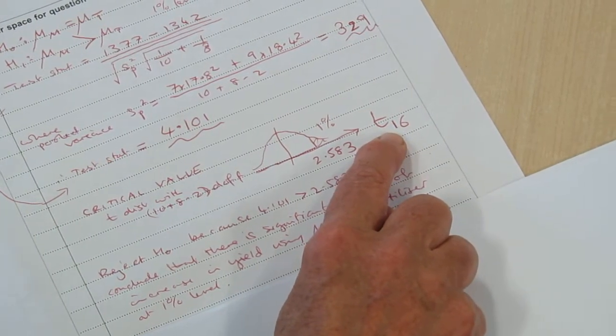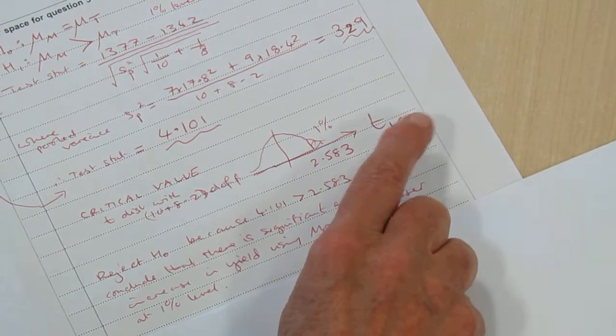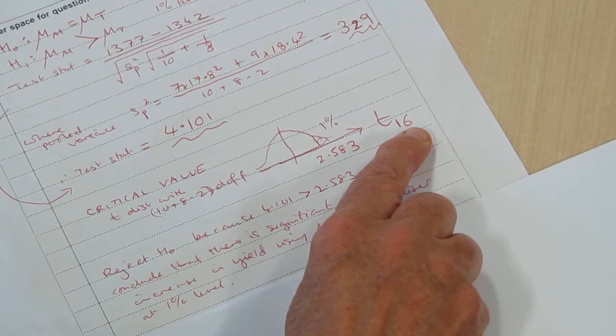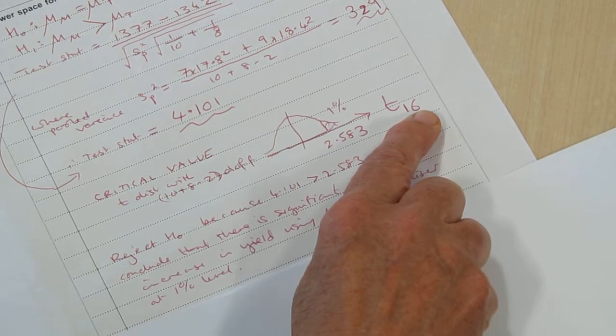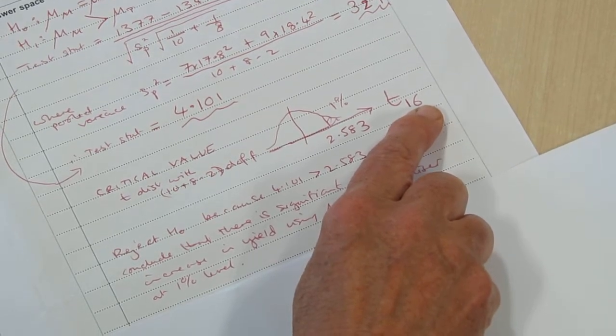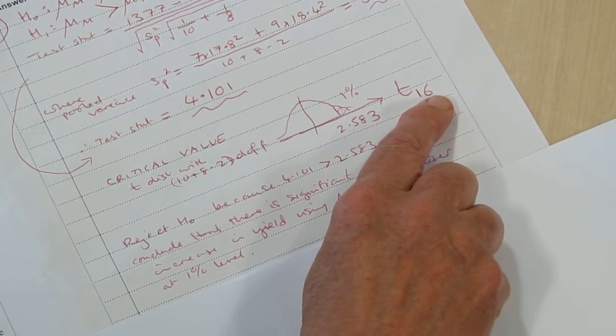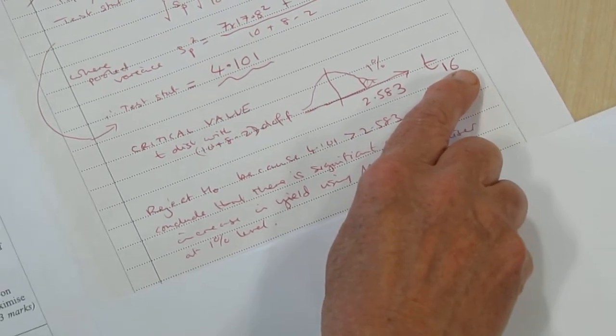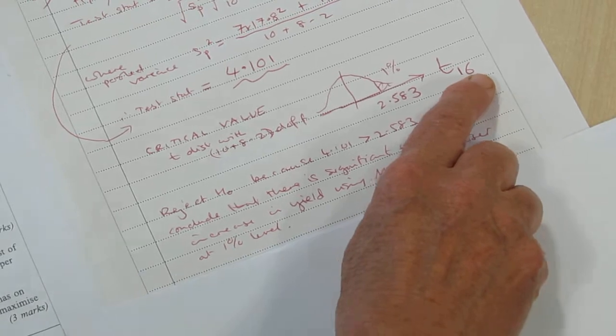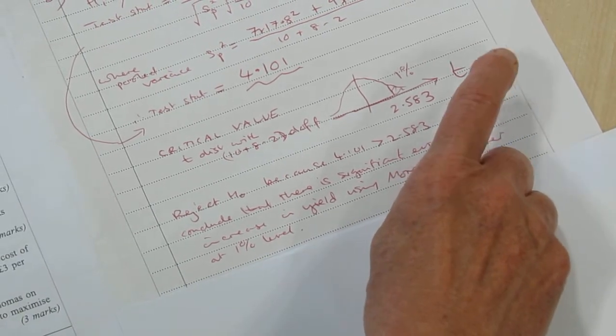Now you should be aware that the number of degrees of freedom is 16 because it is the two sample sizes, 10 plus 8 take 2. Essentially it's 10 take 1 plus 8 take 1. So that is 9 plus 7 gives you 16.